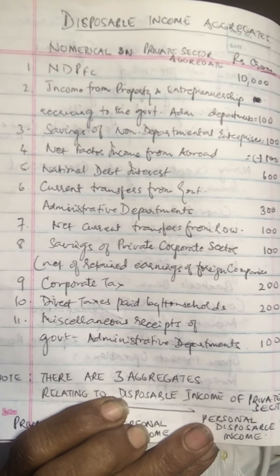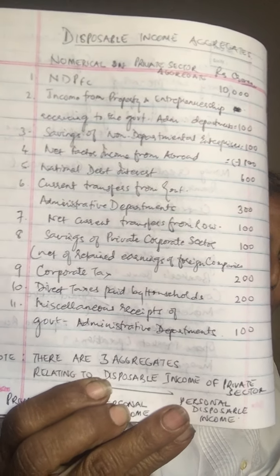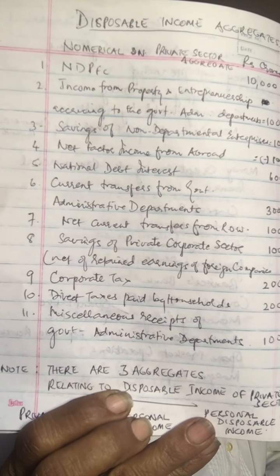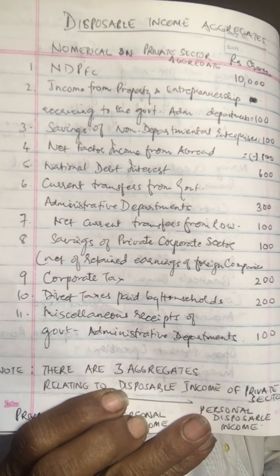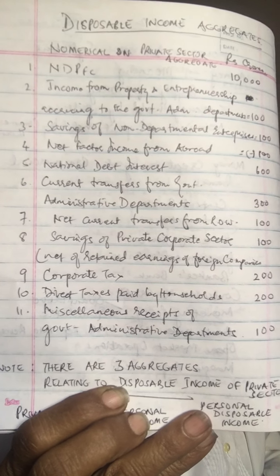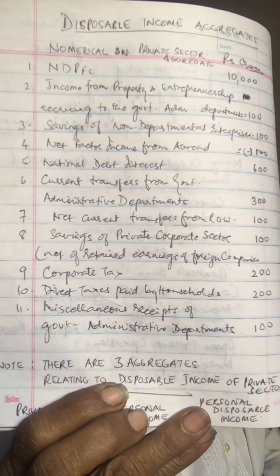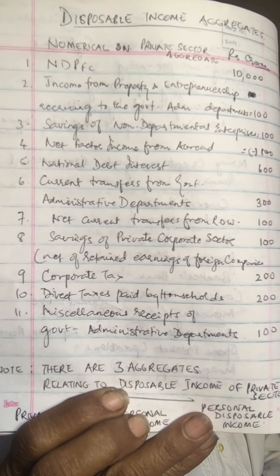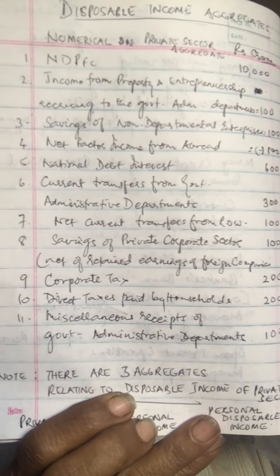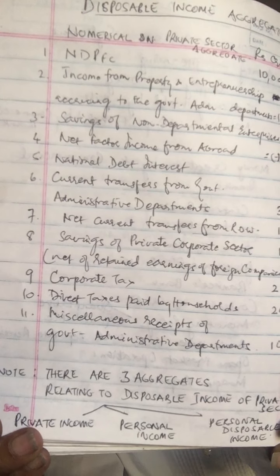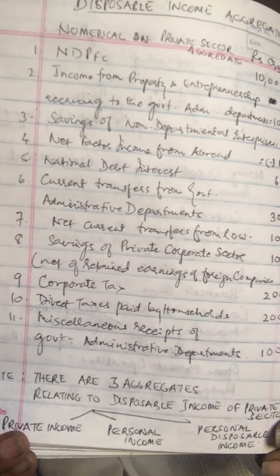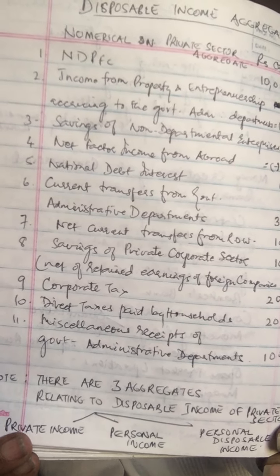Now we want to find out personal disposable income. So how do we get that? From the personal income, we are going to minus 10 and 11. 10 is direct taxes paid by households and 11 is miscellaneous receipts of the government administrative departments, and that's how we get the personal disposable income. And you must make a note of it. Personal disposable income refers to income available for spending on consumption and or for saving, that is C plus S.